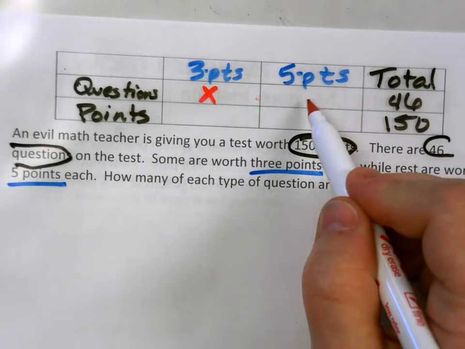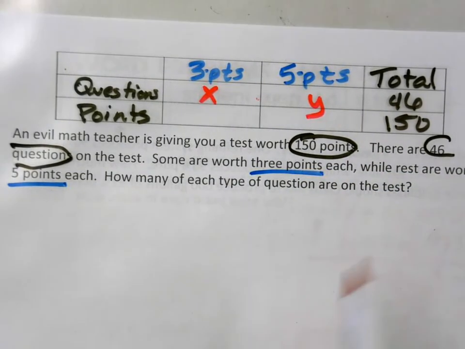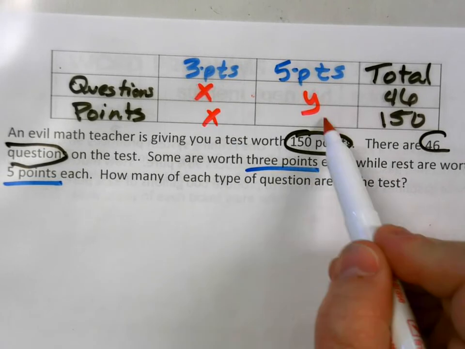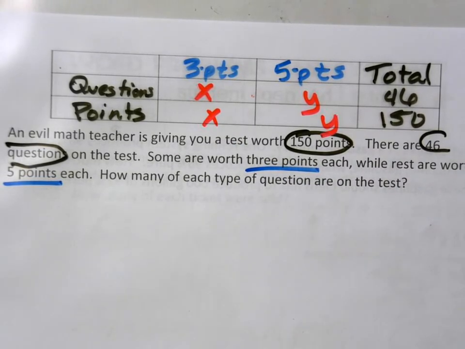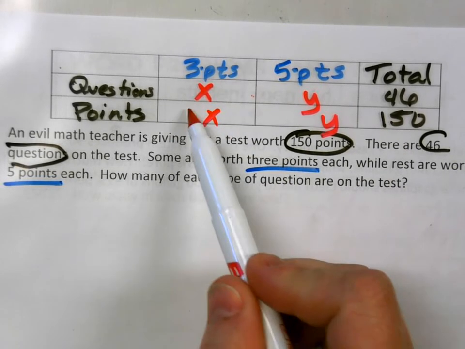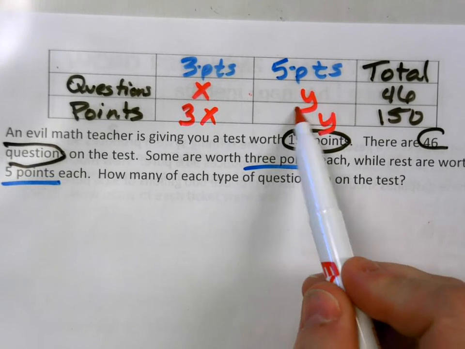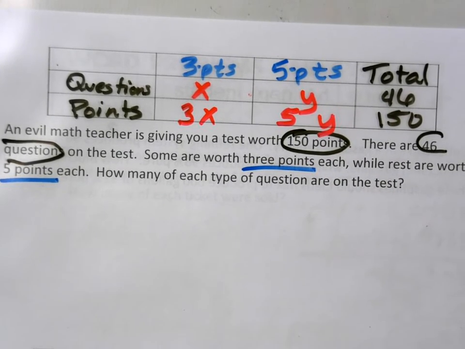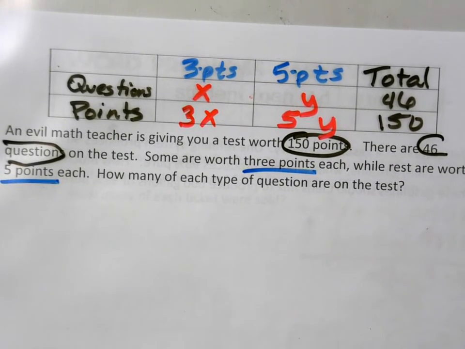So we've got X and Y. So both of them are going to be X and Y. So where is my 3 and 5 going to go? Which group? With the questions or with the points? With the points, because they're 3 points each.